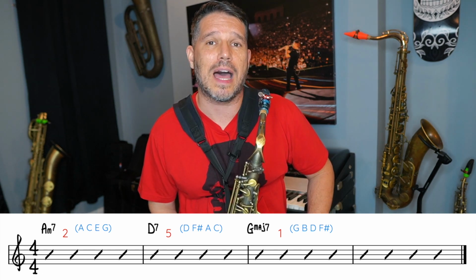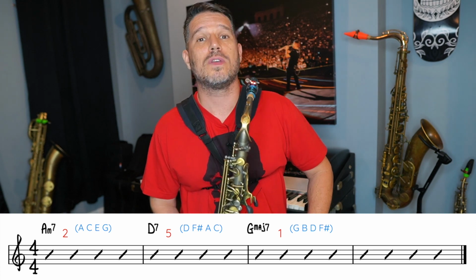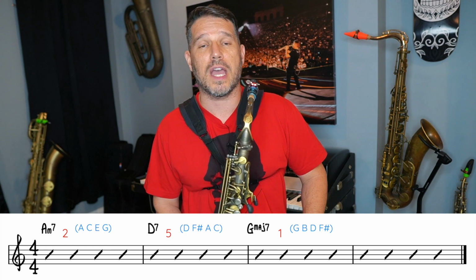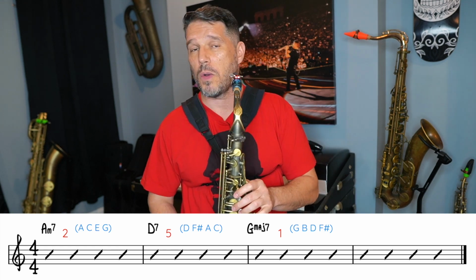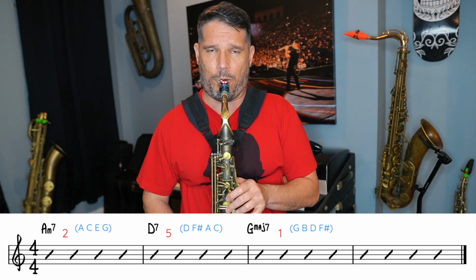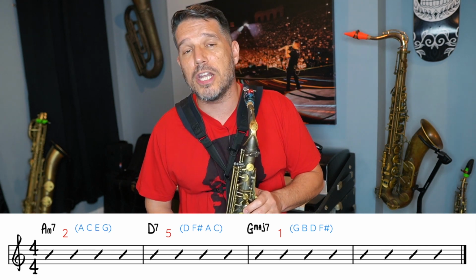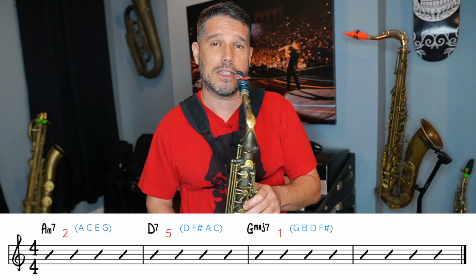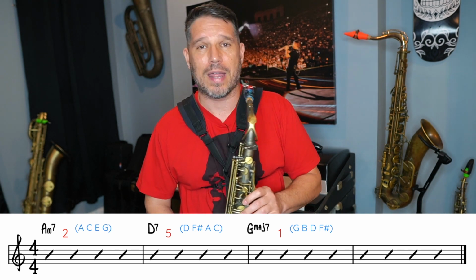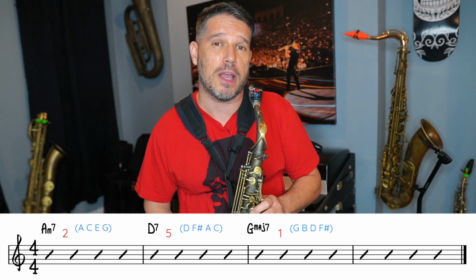Now, if you want that to sound a lot more like a musical idea, you can play what I call 2-5-1 scales. So a 2-5-1 scale is when you go up the 2. So I'm going to go up the A Dorian minor scale. Then I'm going to go down the D Mixolydian scale. Then I'm going to go up the G major scale.